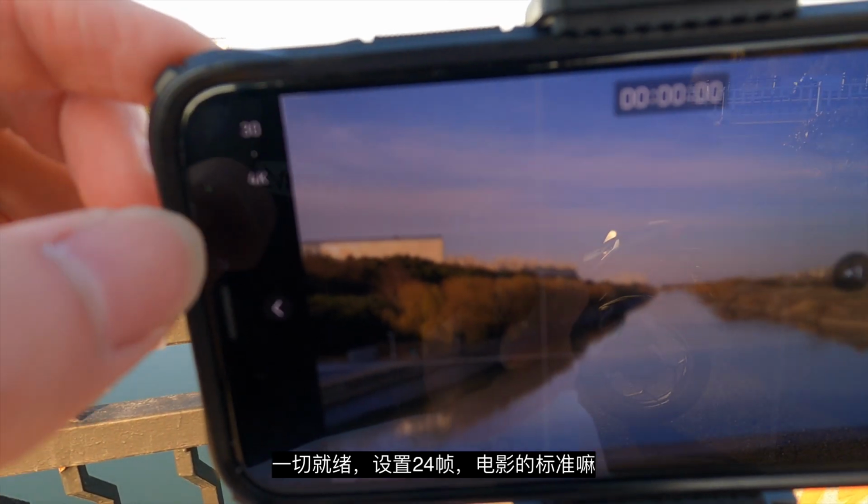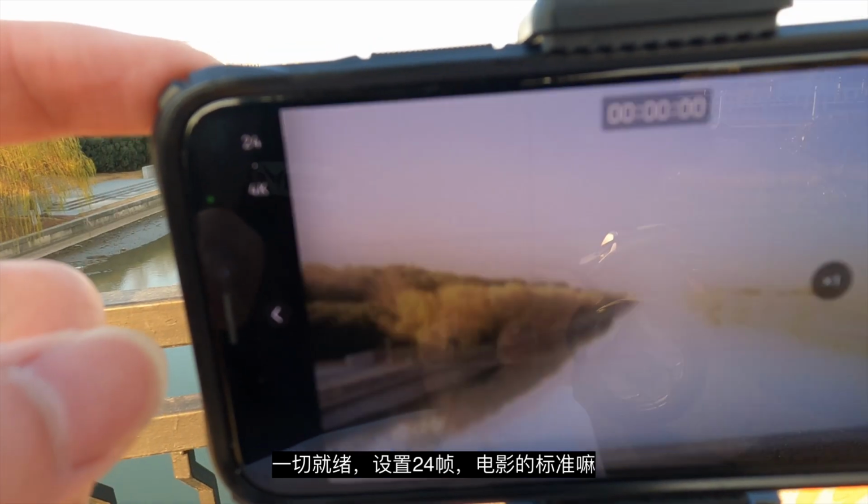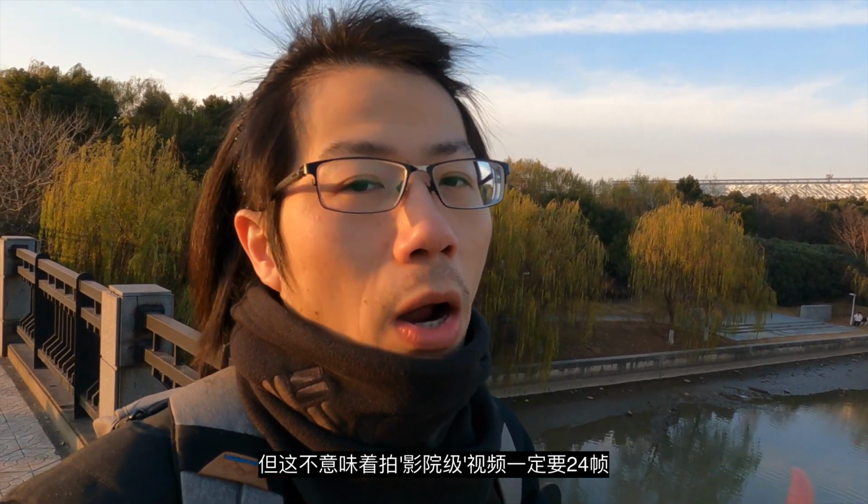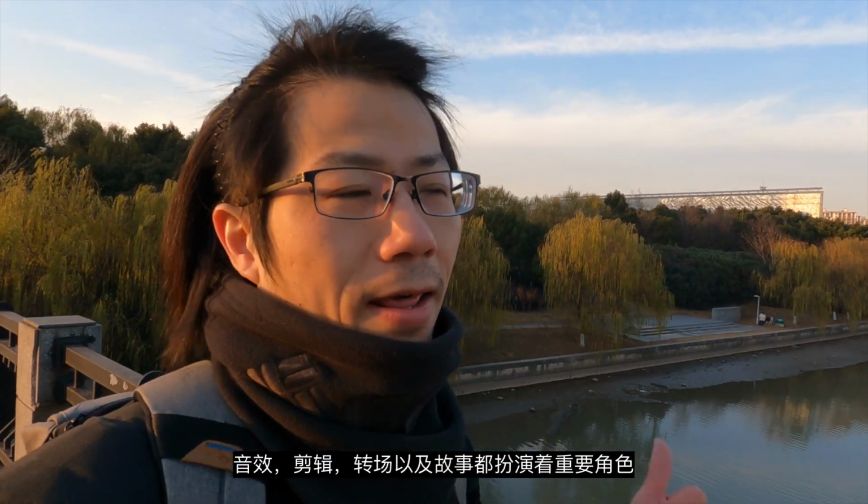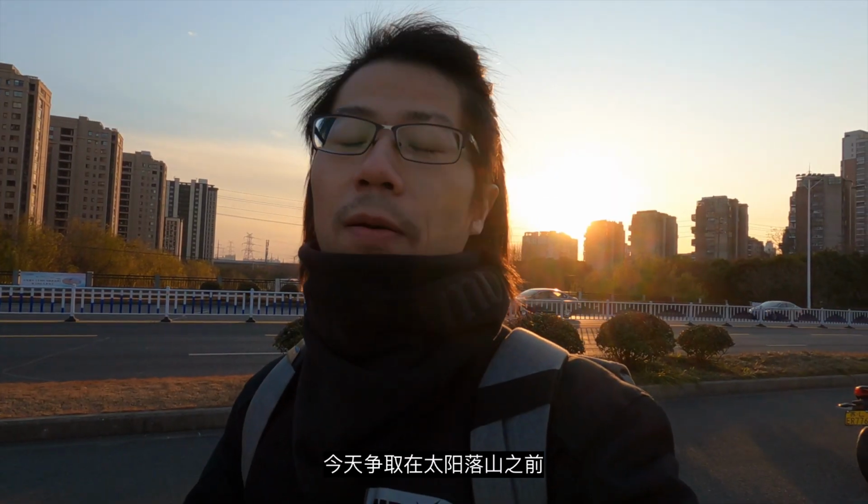Okay, 24 FPS because it's cinematic. It's actually quite true that most Hollywood movies are presented at 24 FPS, but it doesn't necessarily mean that if we want to make a cinematic video, we have to shoot at 24 FPS. Because in order to make a cinematic video, the sound design, the edit, the transitions, or even the story, they all matter. So today, before the sun goes down, I will try my best to talk about how we can use different frame rates to create our videos. Let's go.